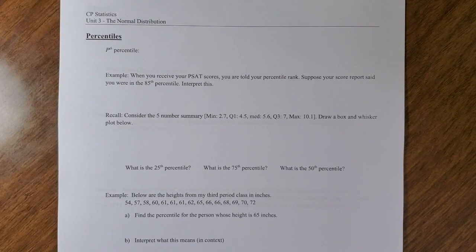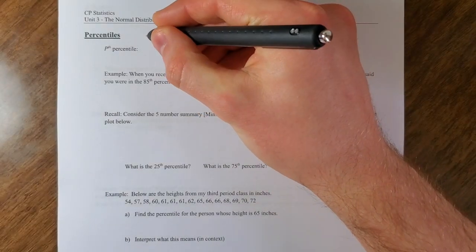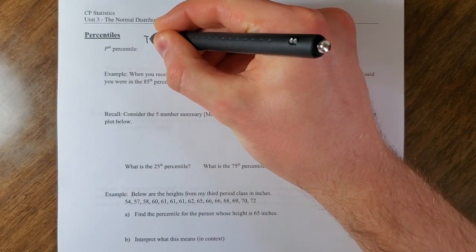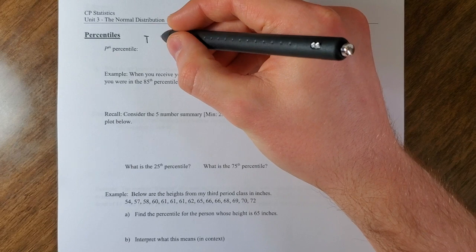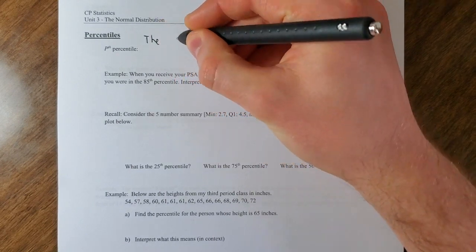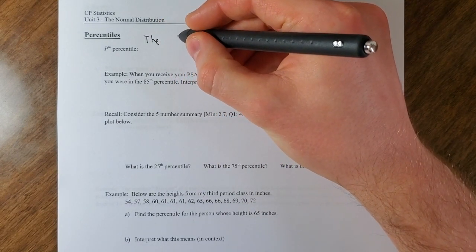Today we're going to be working through Chapter 3, the normal distribution. We're going to start off talking about percentiles. So let's define a percentile as the 100 equal groups which a population can be divided into according to the distribution values of a particular variable.